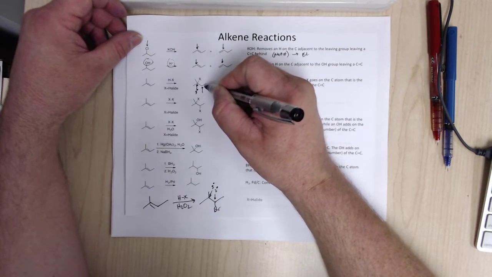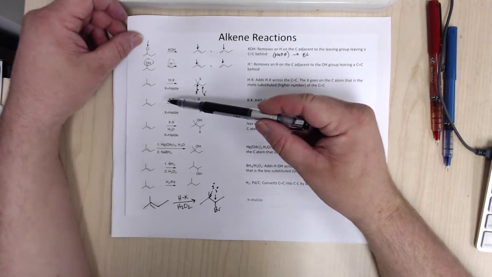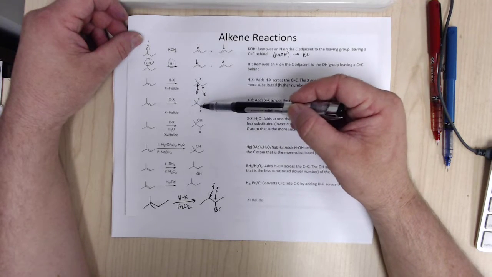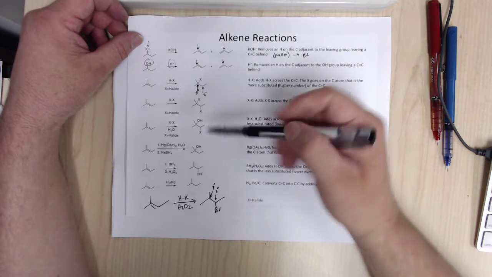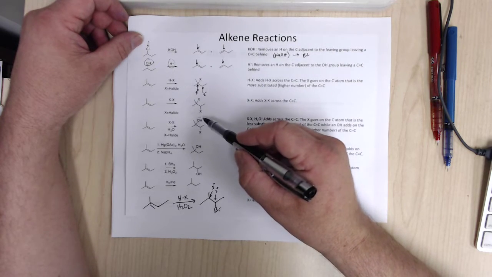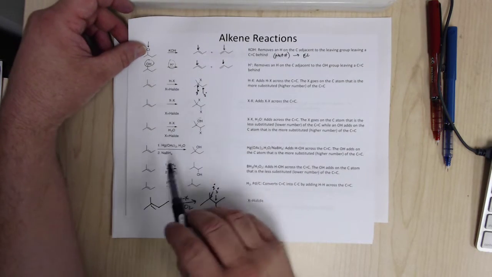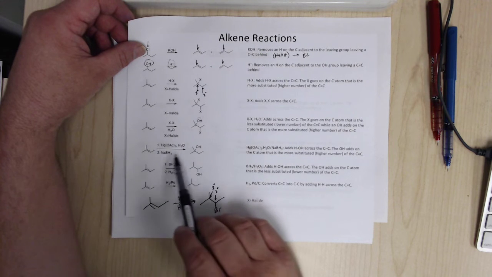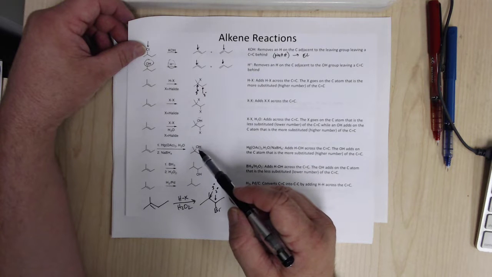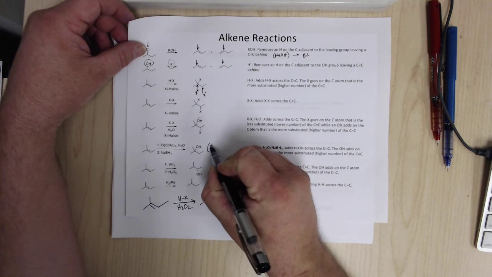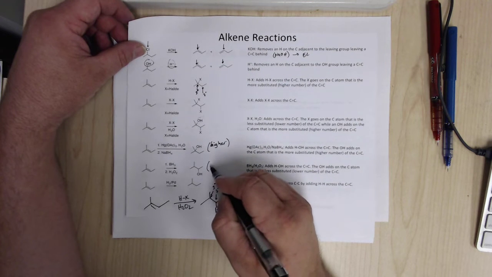So tertiary versus secondary. Now, if you add halide, so this is Br2, I2, Cl2, if you add this across, one's going to go on either side in the presence of water. However, the OH is going to come in and go on the higher ordered side. So for this one here, this is oxymercuration. You're going to add water across the double bond, and this one goes on the higher ordered side, while the BH3, H2O2 goes on the lower side.